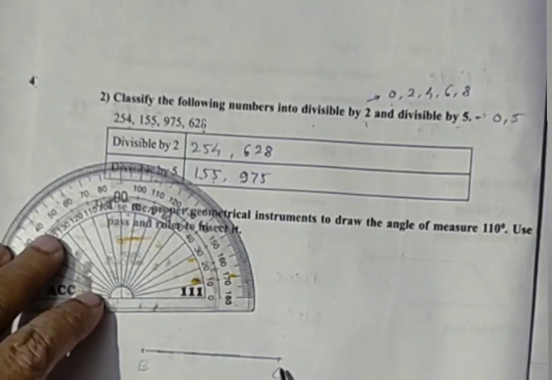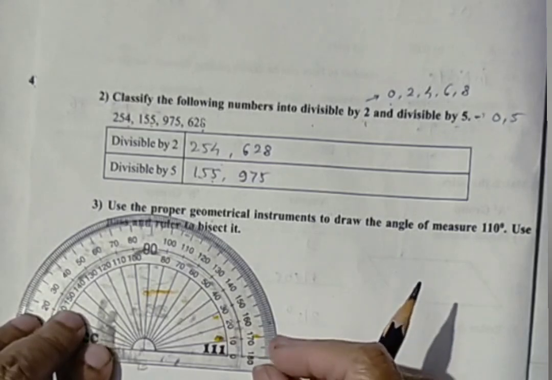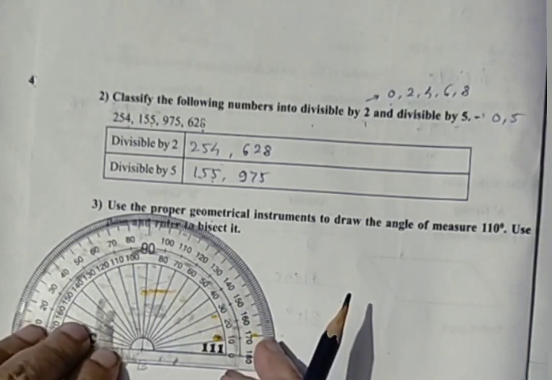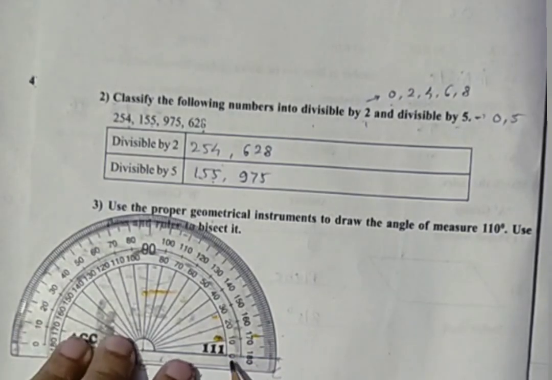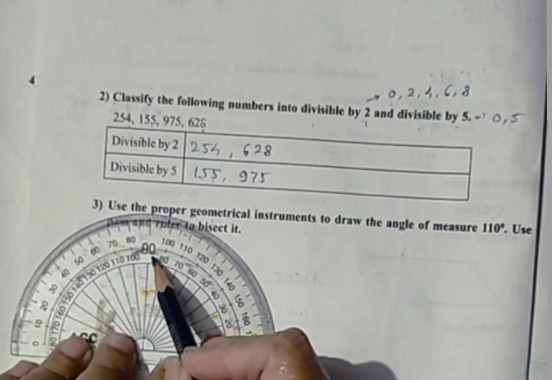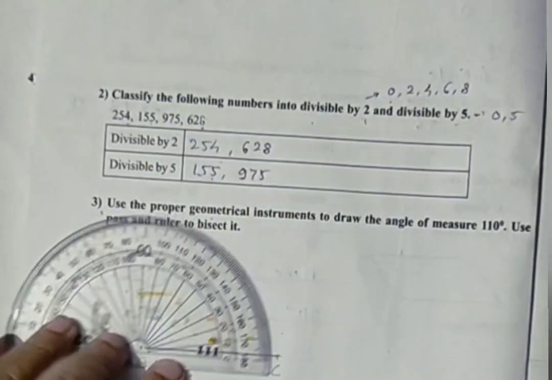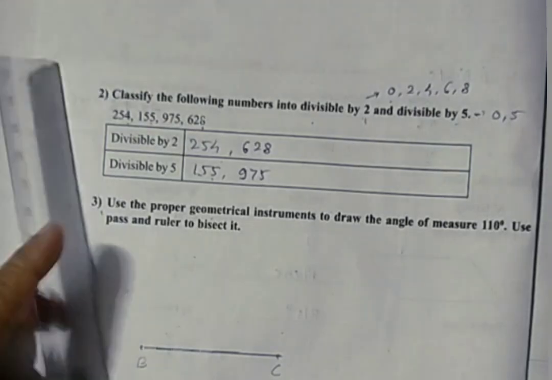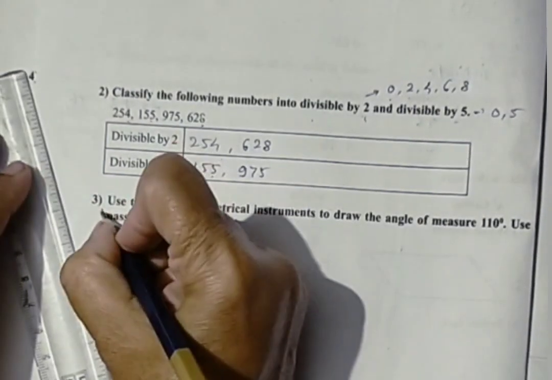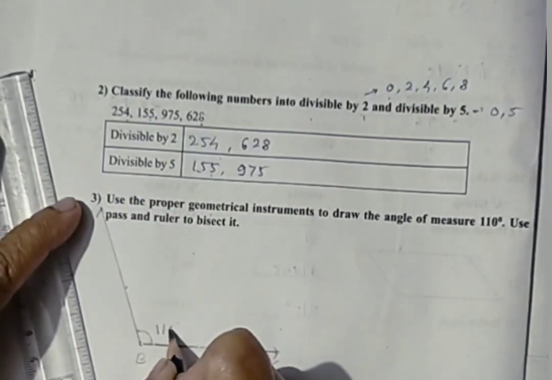This is B and this is C. Put on B, adjust this line at the line of 0 and count the numbers from 0, 10, 20, 30, 40, 50, 60, 70, 80, 90, 100 and 110. This is the angle of 110.